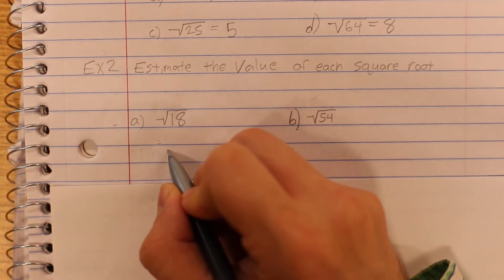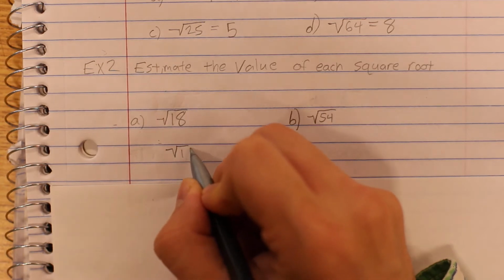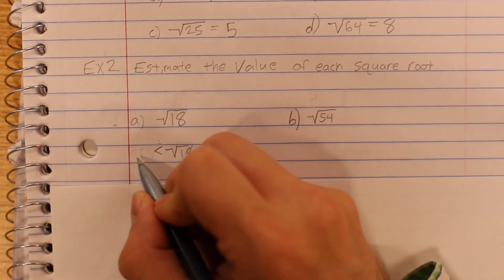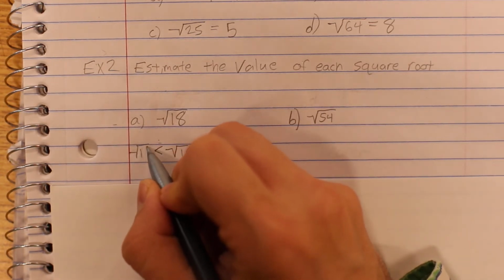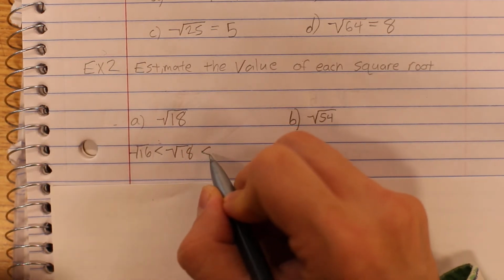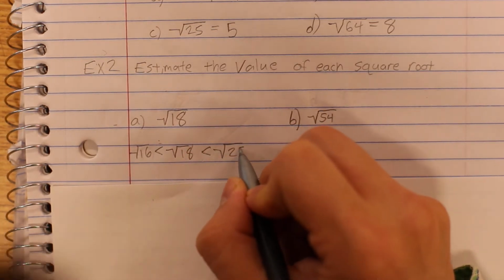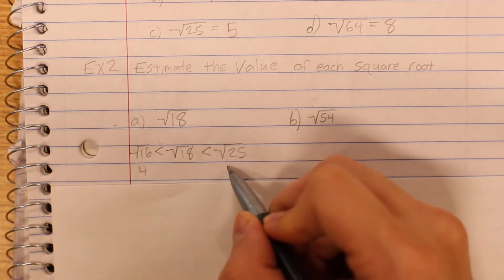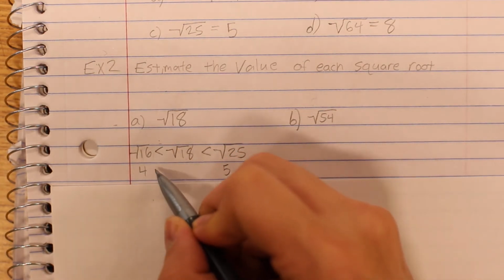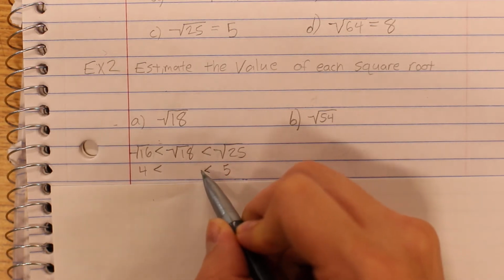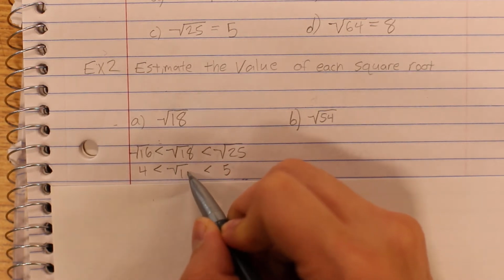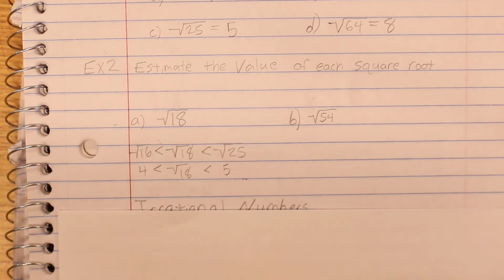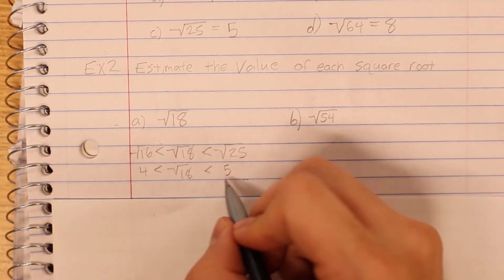So if 18 is greater than the square root of 16 but less than the square root of 25, and if this is equal to 4 and this is equal to 5, that would mean that the square root of 18 would have to be something between 4 and 5.